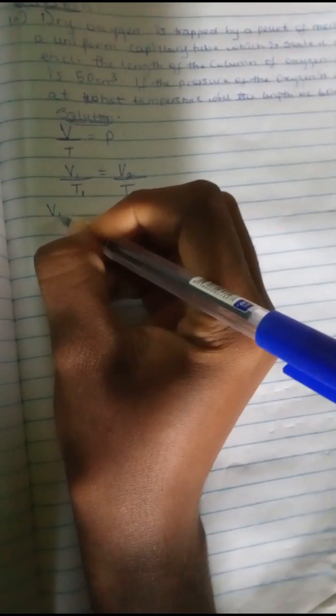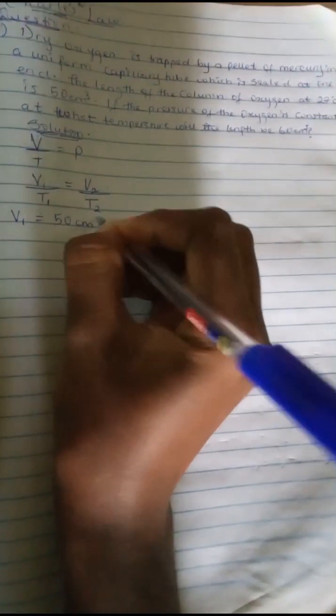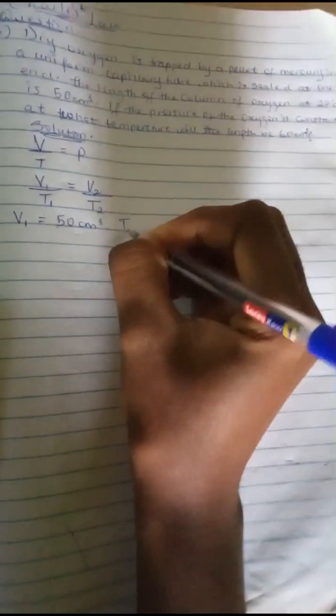Okay, so using our Charles' law formula, V over T equals the constant, initial volume over initial temperature equals the final volume over the final temperature. So our parameter says V1 is 50 centimeter cube, and our first temperature equals 27 degrees Celsius.